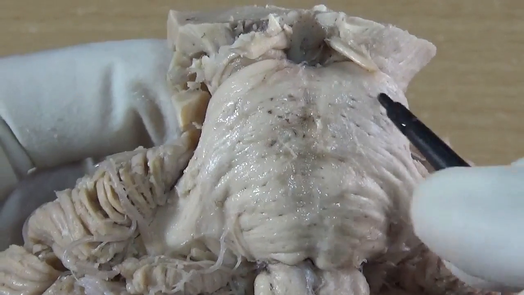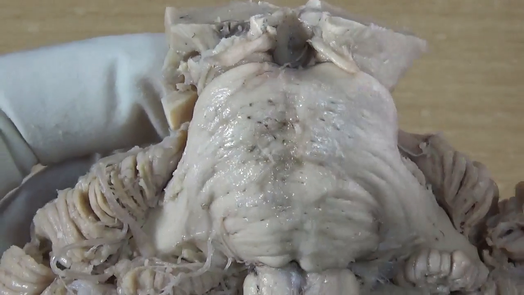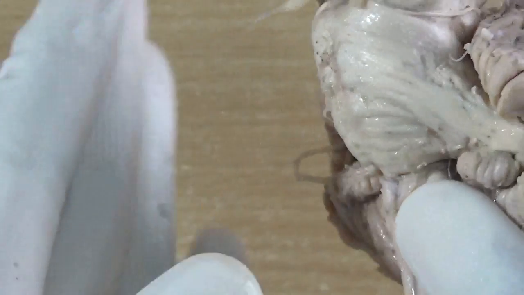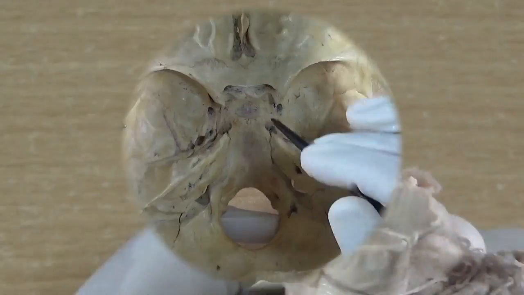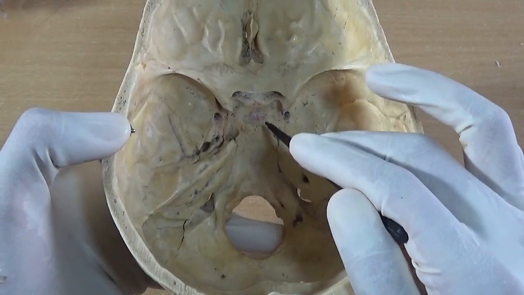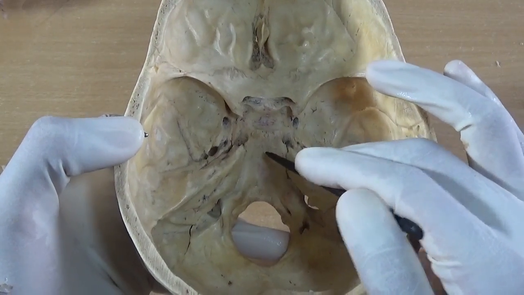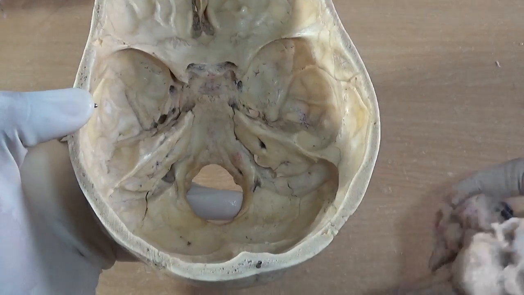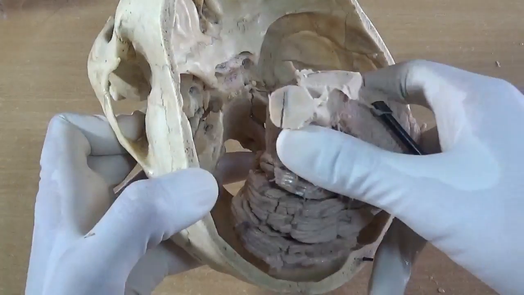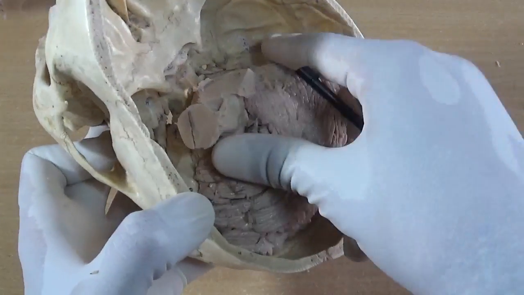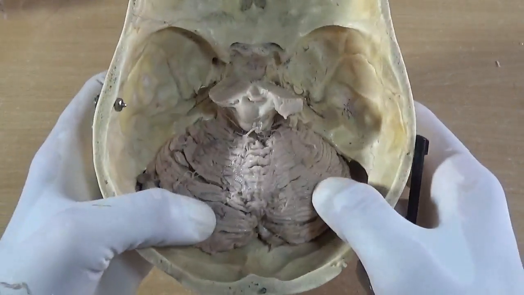Basically this portion of the pons, the ventral aspect of the pons, is related to the clivus. Let me show you. So this is the clivus. It is made up of the basisphenoid and basiocciput, and over here lies the ventral aspect of the pons. See this, if we put it like this, see, this is how it is lodged.